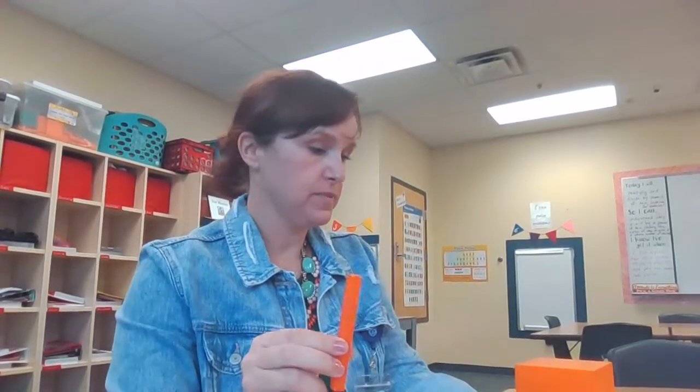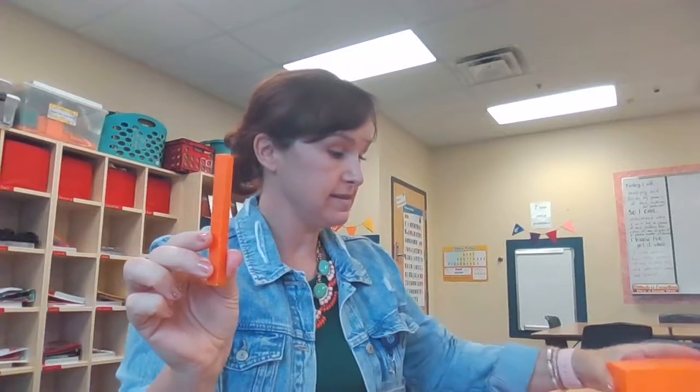So you are familiar with this. From kindergarten on, this represents 1. So if you have 10 of these, you have 10 ones. That is the same as one of these, 10. This is 1, 10, 10 stick, okay? And if you have 10 of these, you have 100.